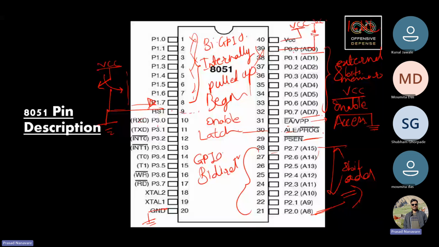Then port 3 में is a multi-purpose port. It is general purpose input output bi-directional internally pulled up port, as well as it is a multi-purpose port. Means it has other functions as well, like RXD, TXD. Means serial reception and serial transmission. Interrupt 0, interrupt 1 means we have external interrupts. These two external interrupt pins.